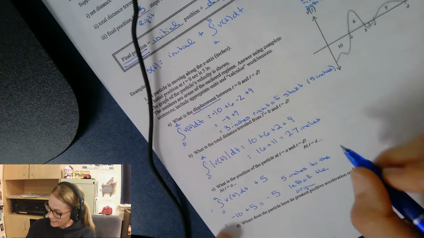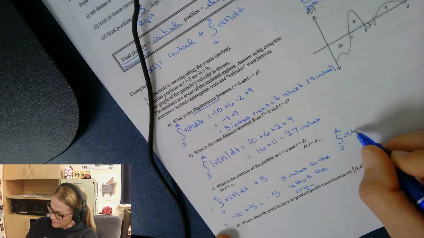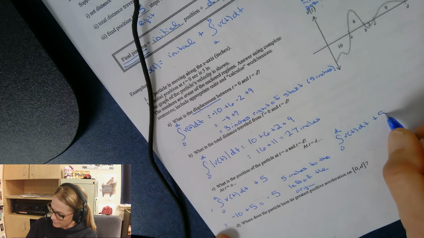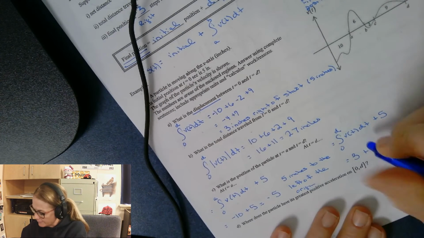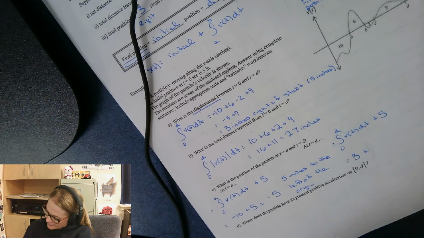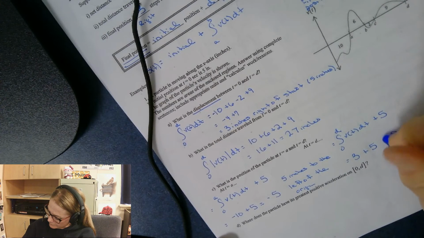All right, and then at here, 0 to d, v of t dt plus 5. So we've already said that this was 3 plus 8. Or sorry, got ahead of myself. 3 plus 5 is 8. We already got that was 3. Add in that 5, 8 inches to the right of the origin.